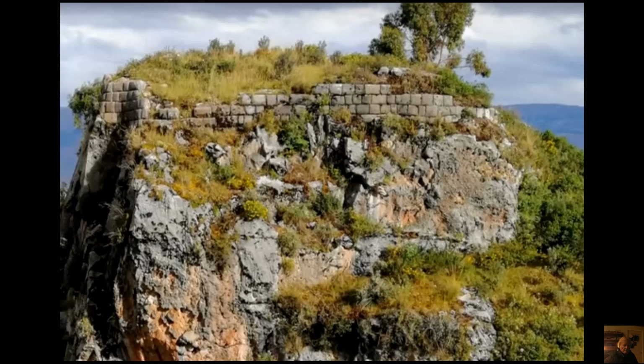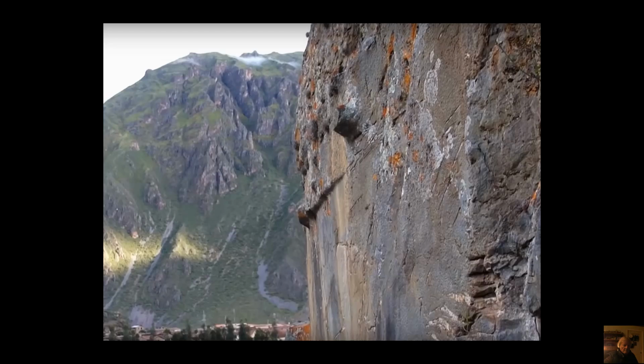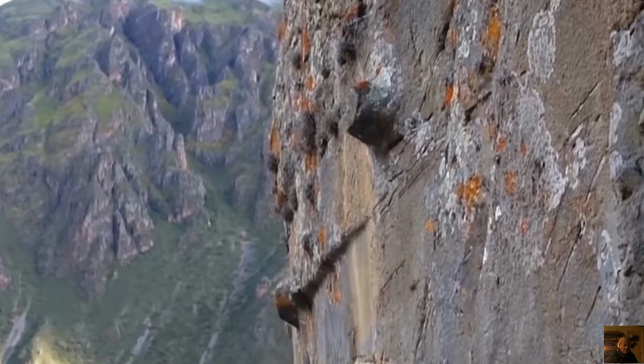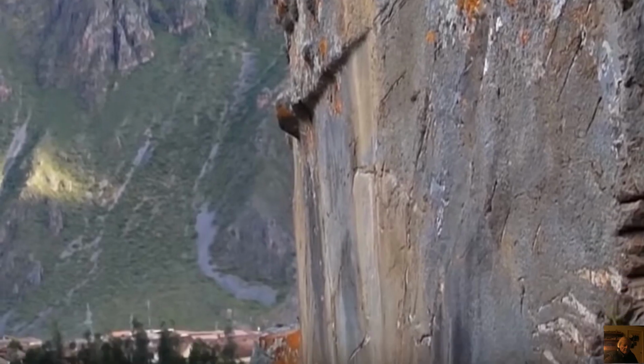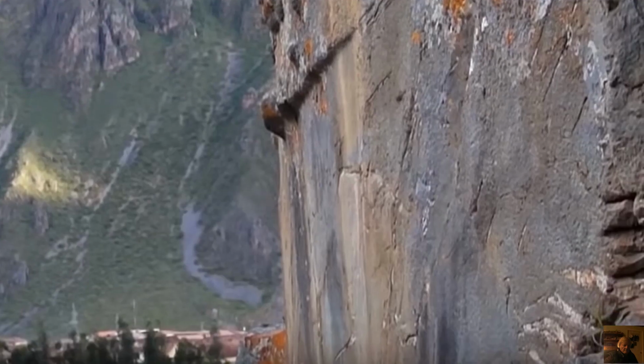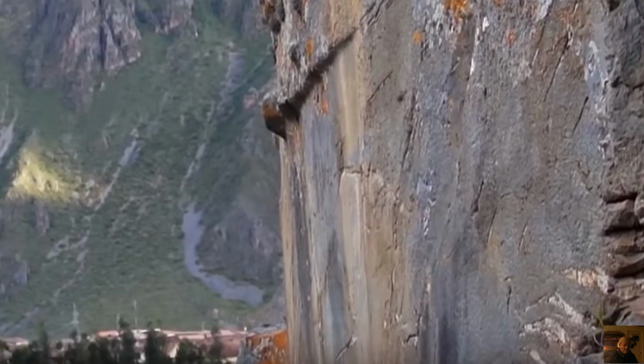And back over at the so-called quarry, notice the knob built into the side of the mountain. And it's not a quarry. You wouldn't be taking stones off paper thin like that. That was the tool that they used to smooth down this wall. And then at the bottom of the wall, it gets even more interesting.